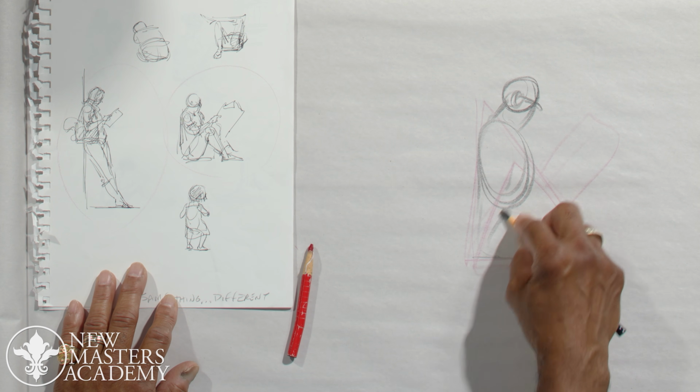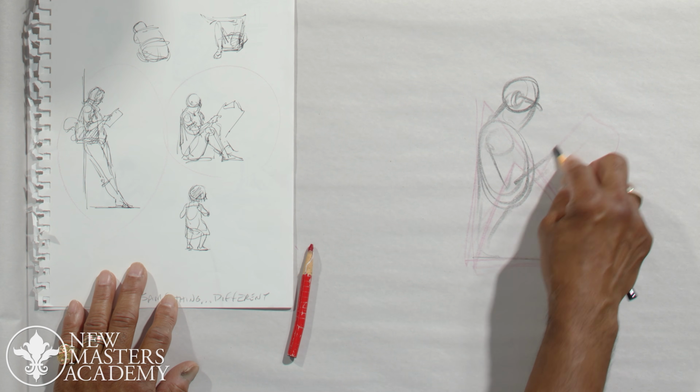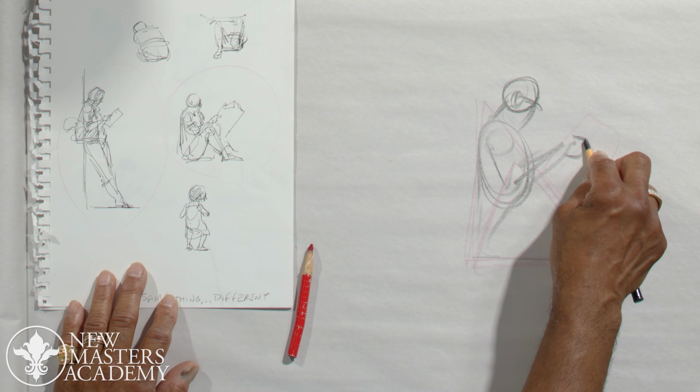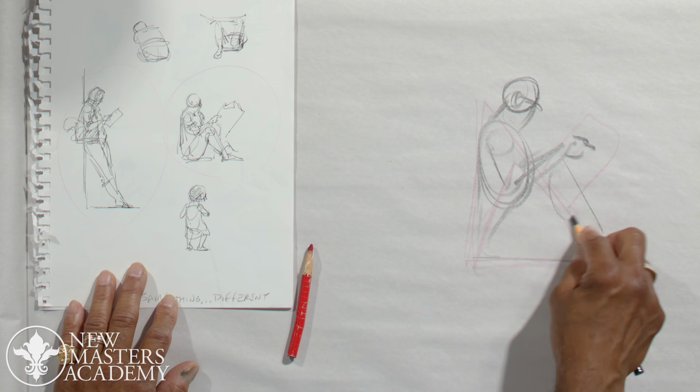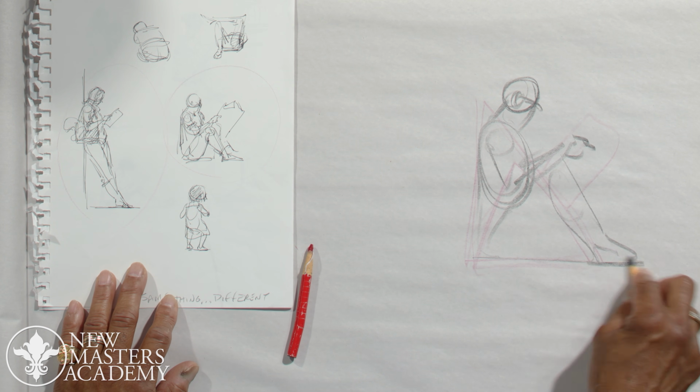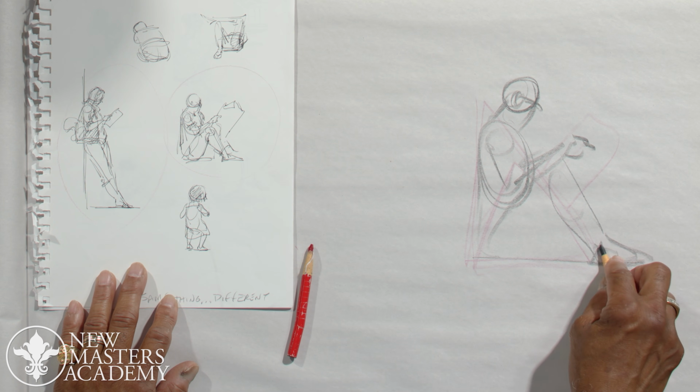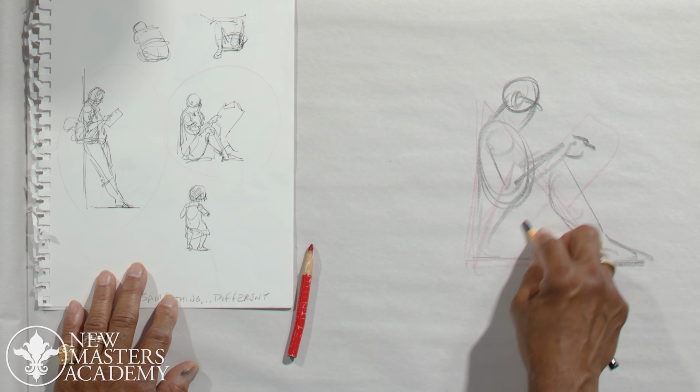He's got hands. So this is just my shorthand, right? The feet are just no more than just triangular shape. Again, basic shapes, right?